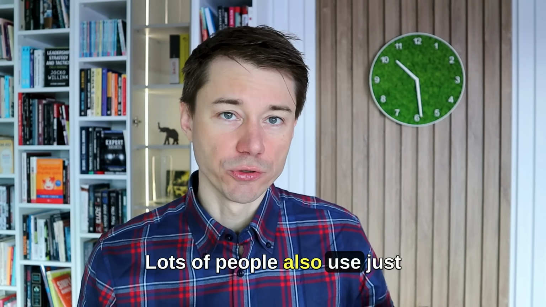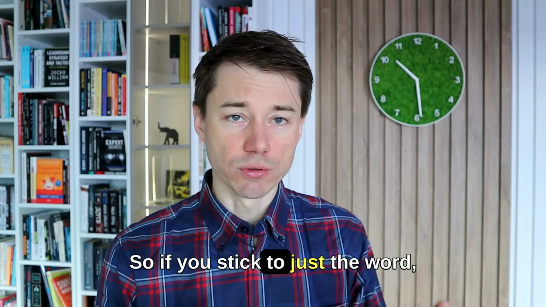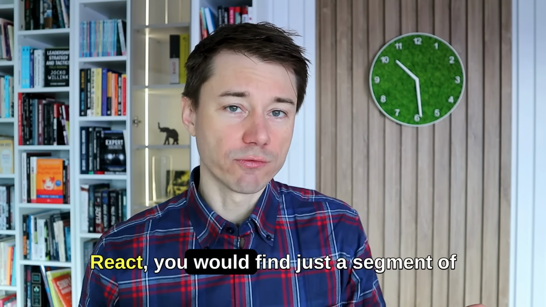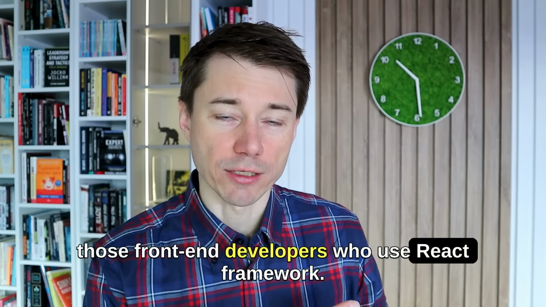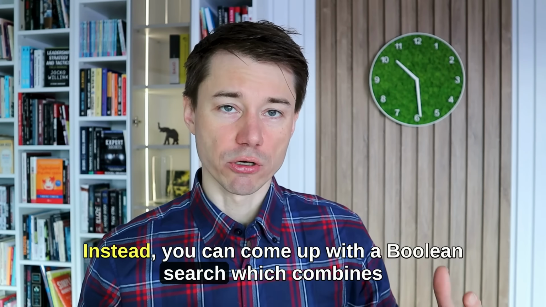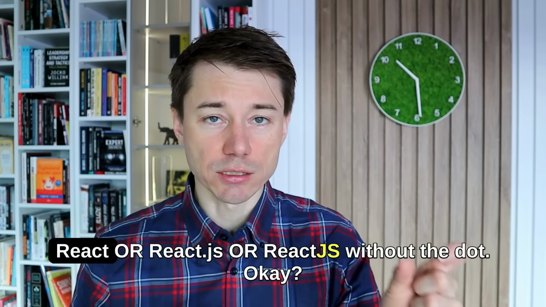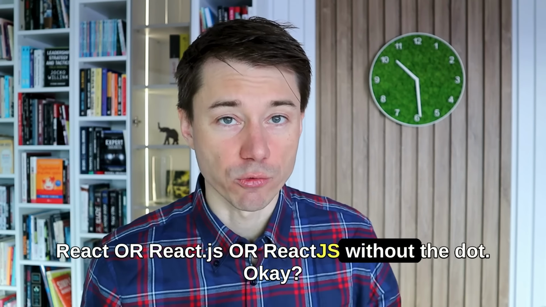Lots of people also use just React.js on their profiles. So if you stick to just the word React, you would find just a segment of those front-end developers who use the React framework. Instead, you can come up with a Boolean search which combines React or React.js or ReactJS without the dot, okay?